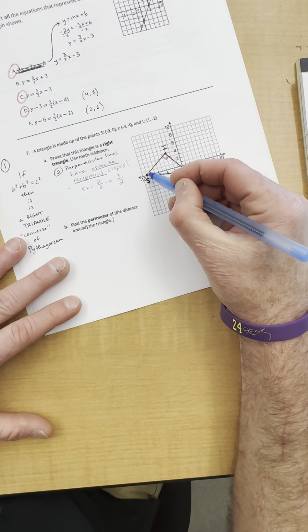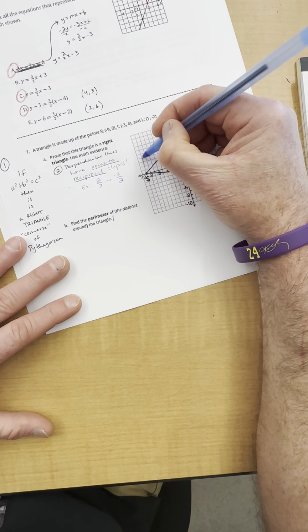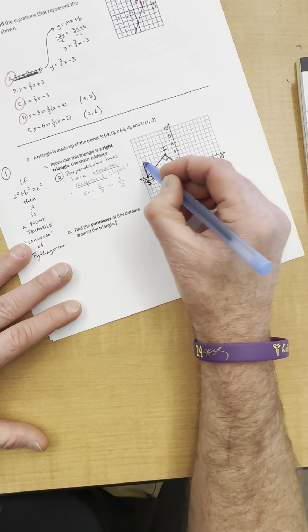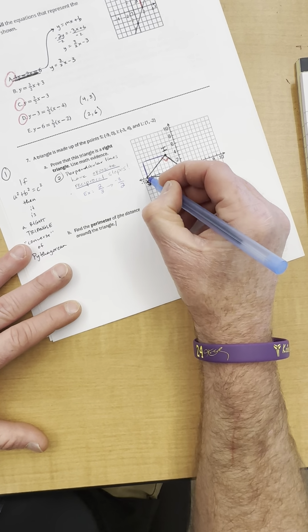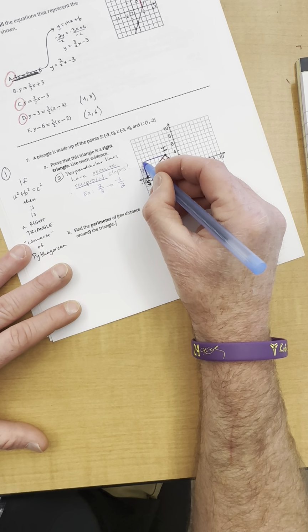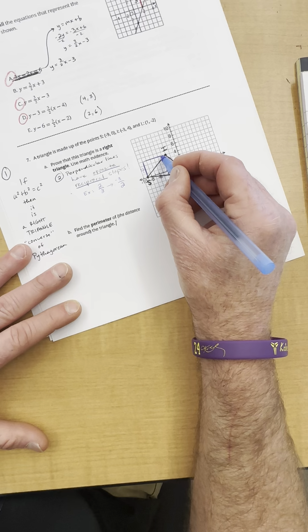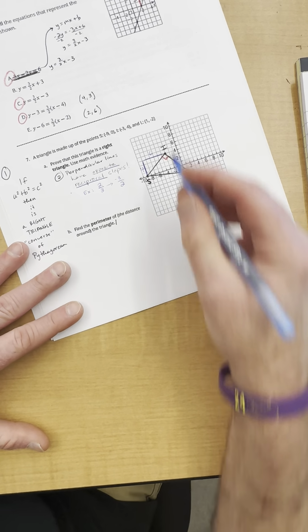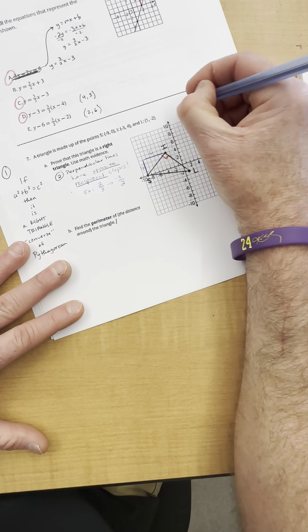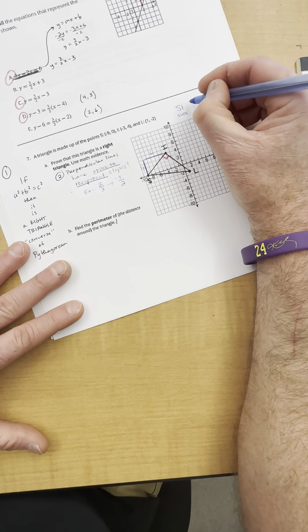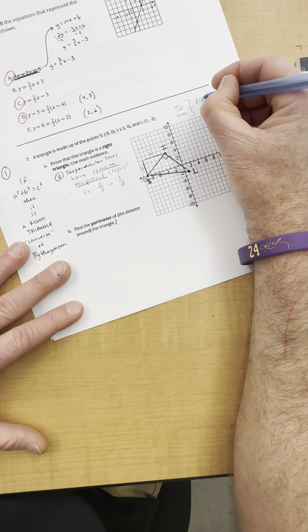So we're just gonna run the rise over the run here to get the slope of SI. The rise, 1, 2, 3, 4. The run, 1, 2, 3, 4, 5, 6. Confirm if that's right. Yeah. So for the SI slope, go rise over run.